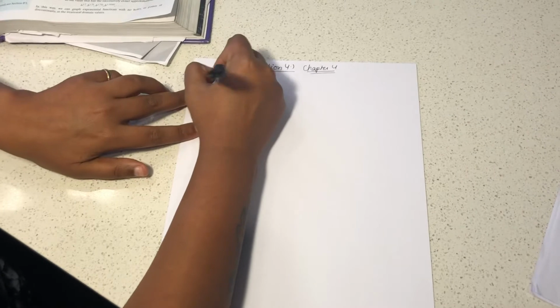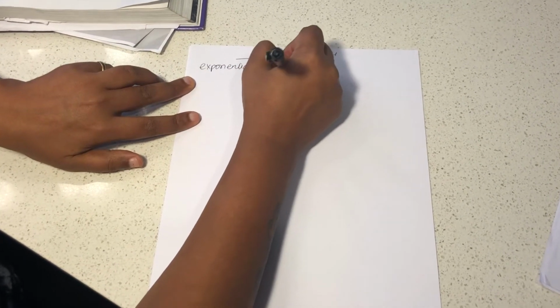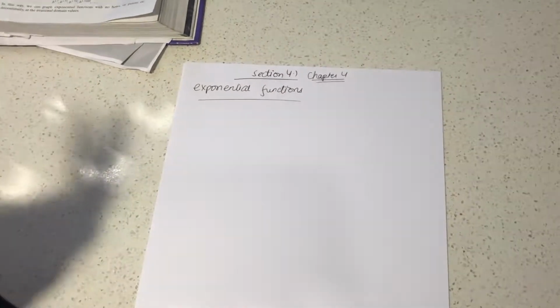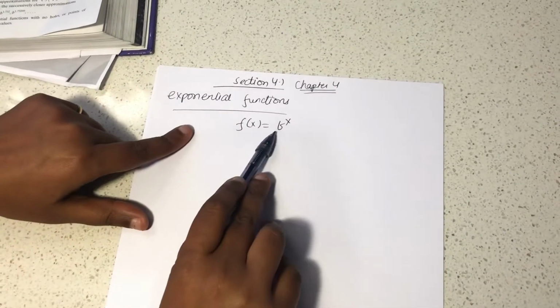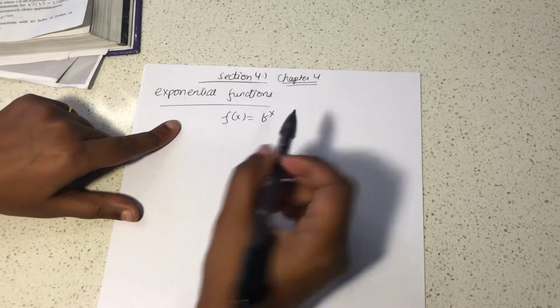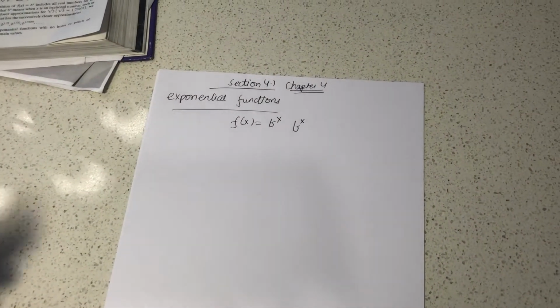We are talking about exponential functions. What are exponential functions? How do you write exponential functions? It's something like f(x) = b^x. That's how it's written. B is raised to the power x. So it's b, and on the top it's x. That's how it's written. And there's a special condition.